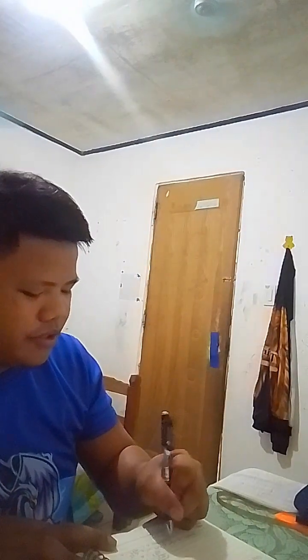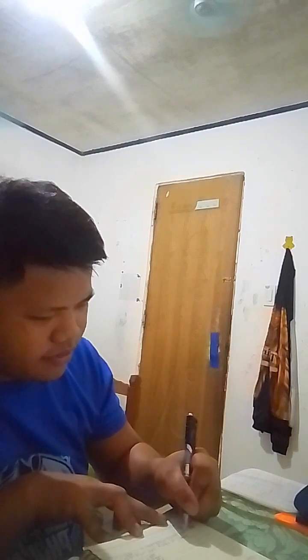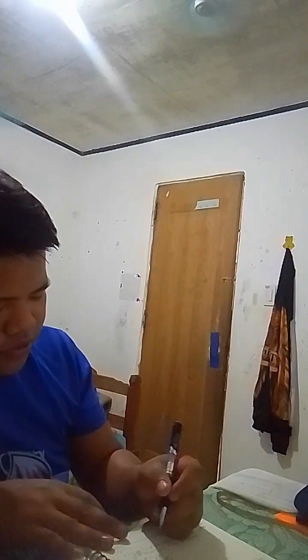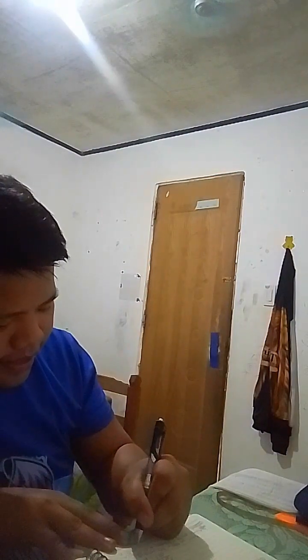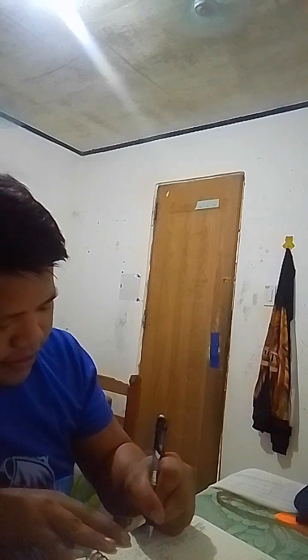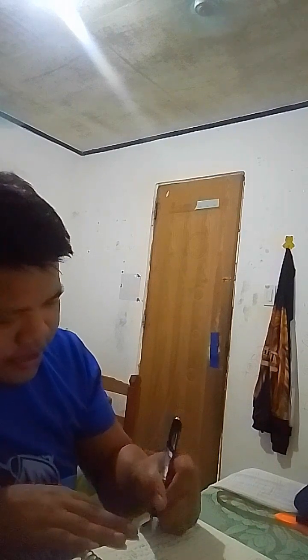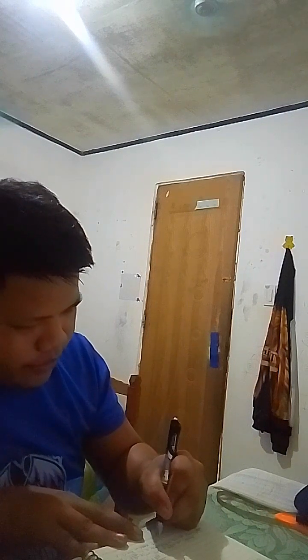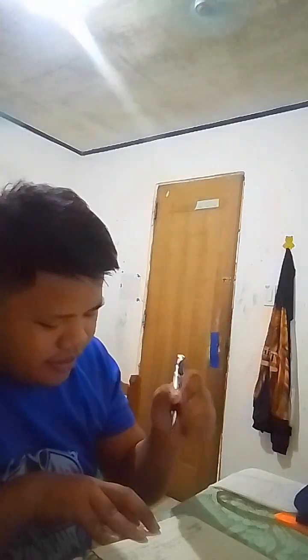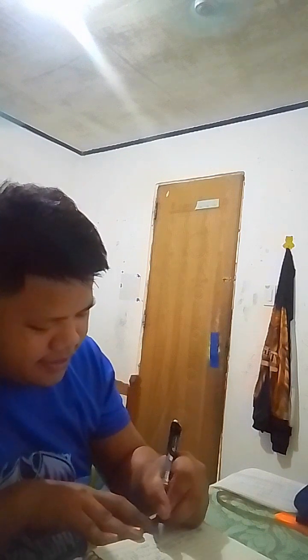So our contradiction here is a is equal to positive or negative square root of 7b. If only it shows that a is not an integer.